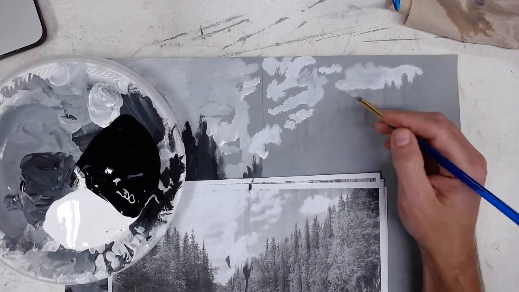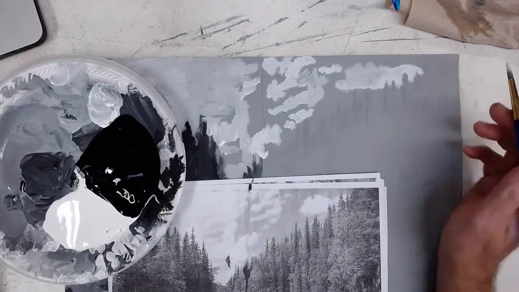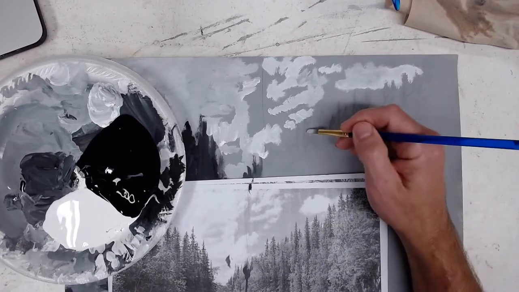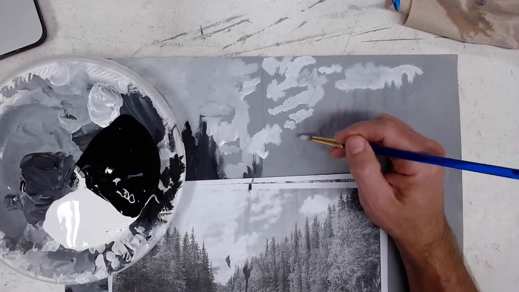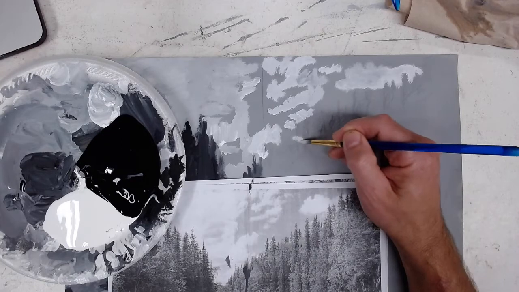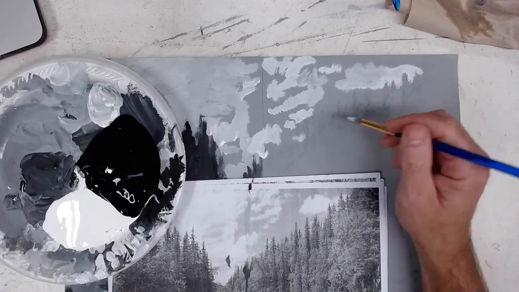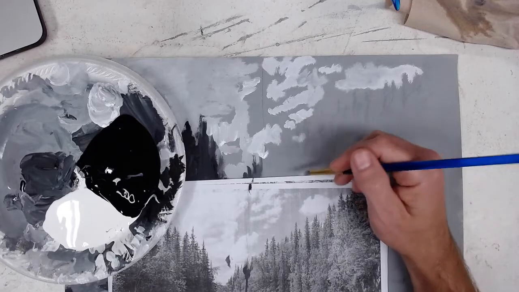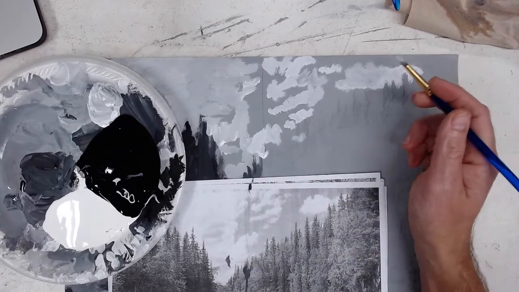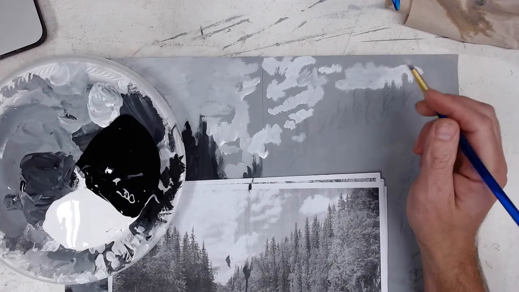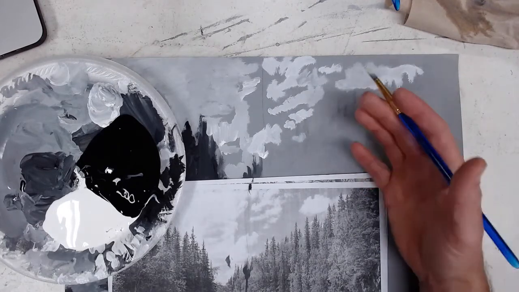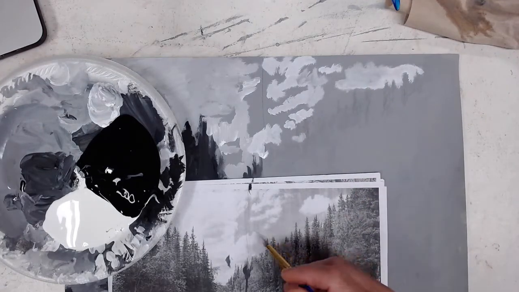Okay, so now I've kind of got that blocked in like I have over here. Maybe a little bit of cloud down here behind those trees. Might come a little bit bigger with that compared to what's there. I could always make it smaller, but then again, maybe I might like that. Maybe, you know.